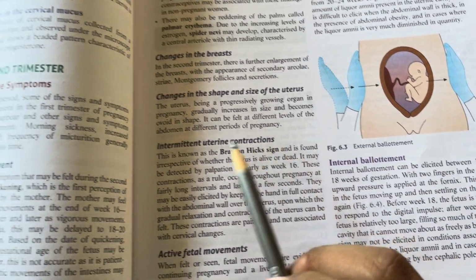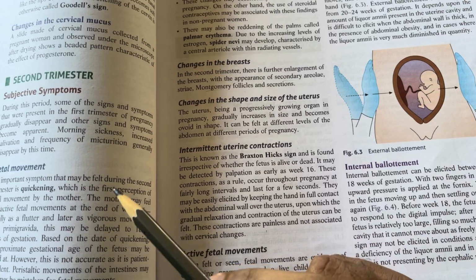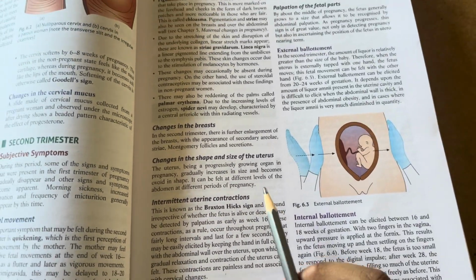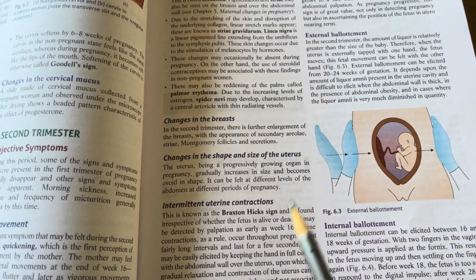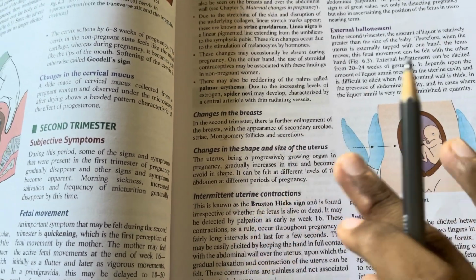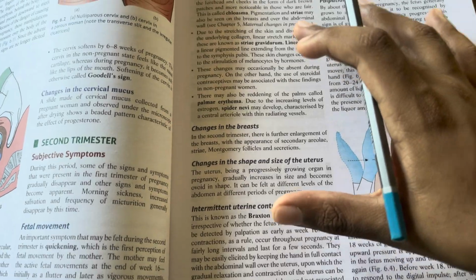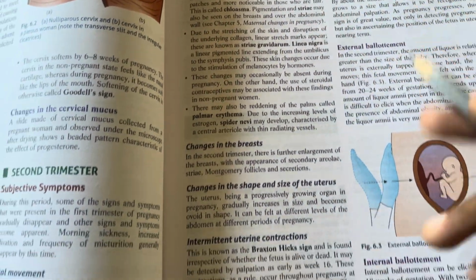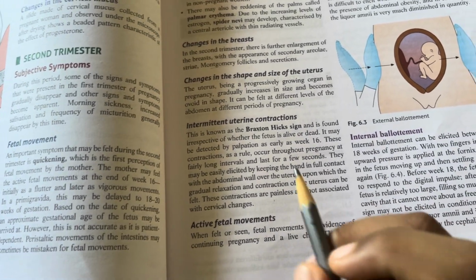Intermittent uterine contractions are seen in the second trimester. B is the second letter of the alphabet, so you'll have Braxton Hicks sign and ballottement, that is something I like to remember. Braxton Hicks, ballottement.